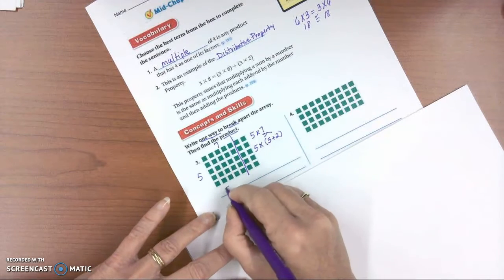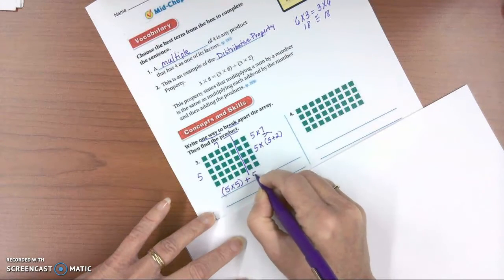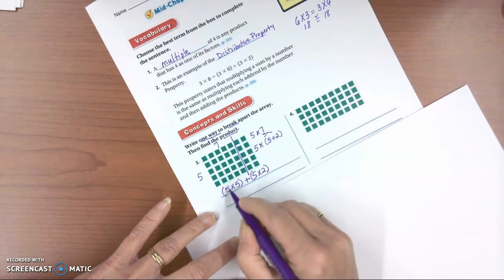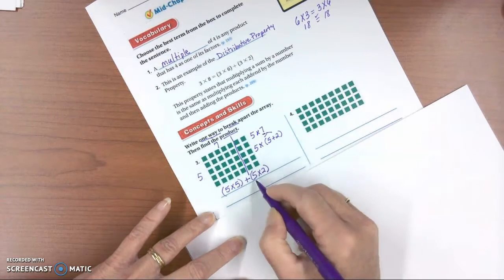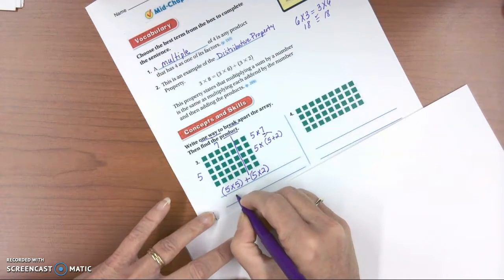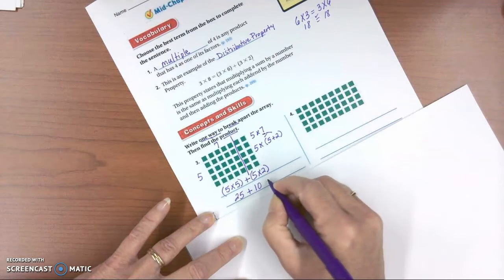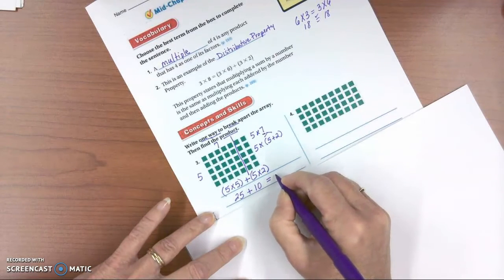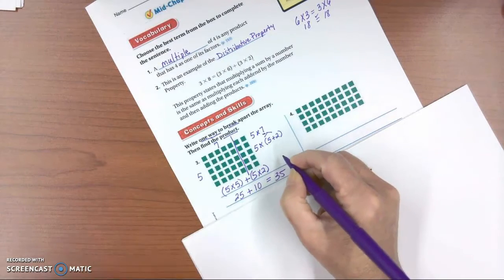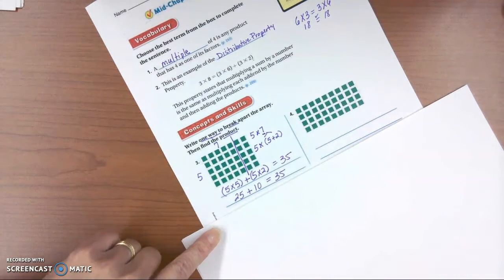So I am going to say 5 times 5 plus the answer to 5 times 2. Putting that in parentheses shows that I'm grouping this 5 by 5 and this 5 by 2 together. Then 5 times 5 is 25 and 5 times 2 is 10, and so my answer here is my sum of 35, and the product of 5 times 7 is 35. So that's one way to show that.